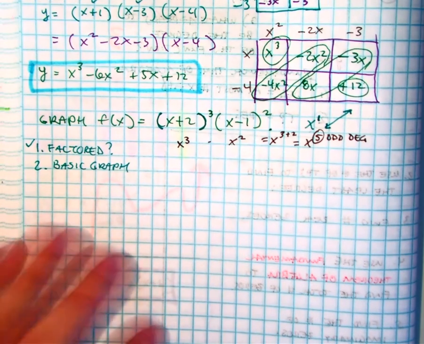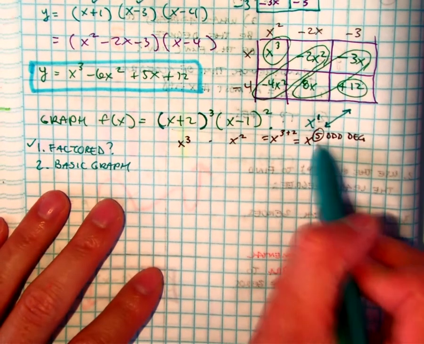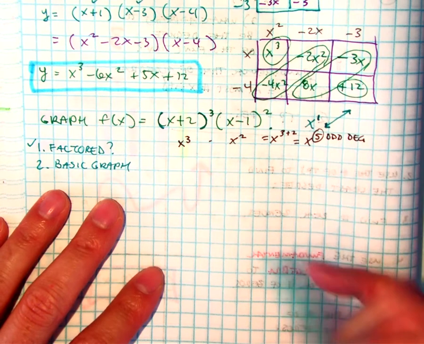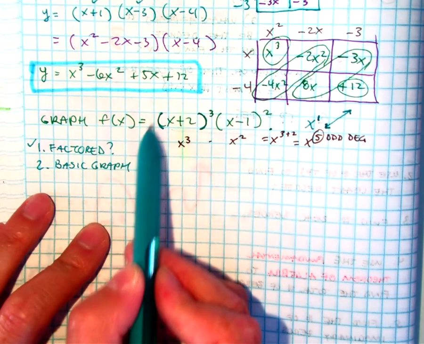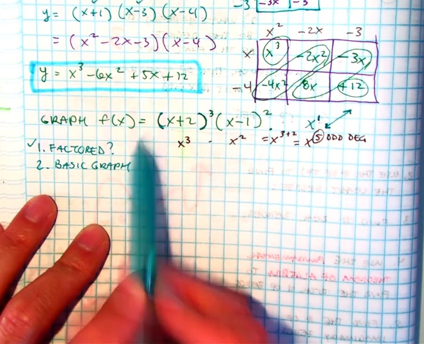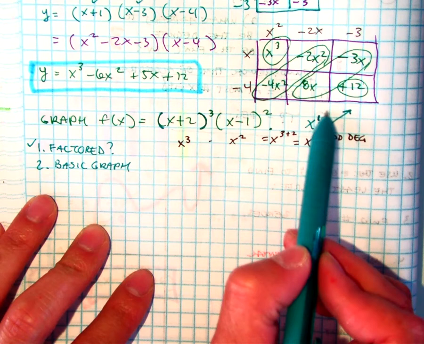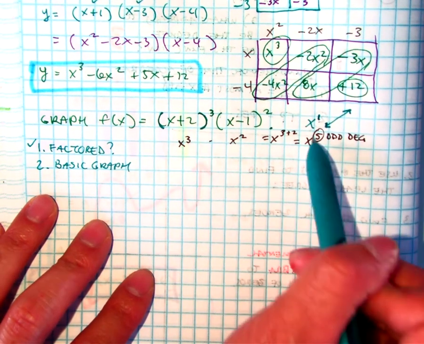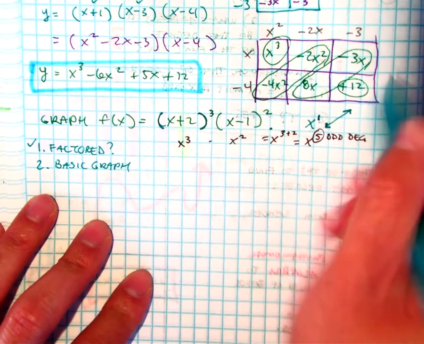Your next quiz, you will not have a graphing calculator. Because this is an odd degree, it's going to start down and end up. This is basically describing its end behavior. If there was a negative sign in here, which we don't have, you would switch the direction of this. This one will start down and end up.